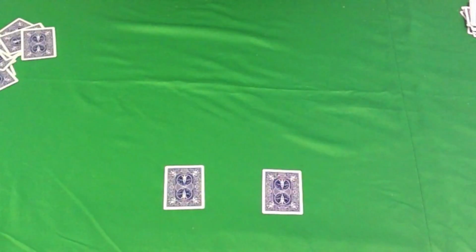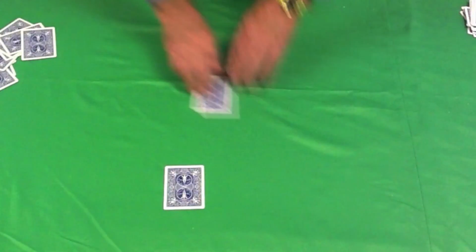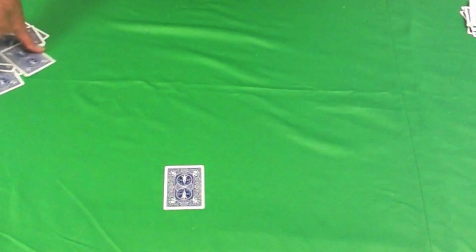Now let's say that he hadn't selected that one. Instead he had pointed to this one. Where do my hands go? To this card. And I say, well, that only leaves 1 card. And then when he looks at that 1 card, that's his card.